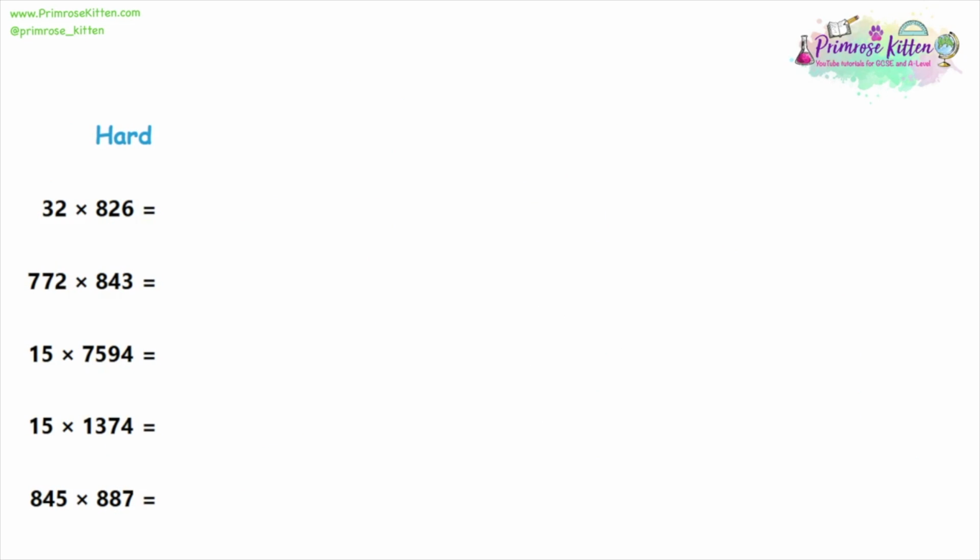Moving on to the hard questions, again we have many more numbers to multiply, but we're going to be patient, we're going to follow the same method, and we shouldn't have too much added difficulty. Our first question is 32 times 826, and like I did for the easy questions, I'm going to write the largest number on top. Now to show you why this might be helpful, I'll do this question both ways and we can see if 826 times 32 or 32 times 826 is the easiest method.